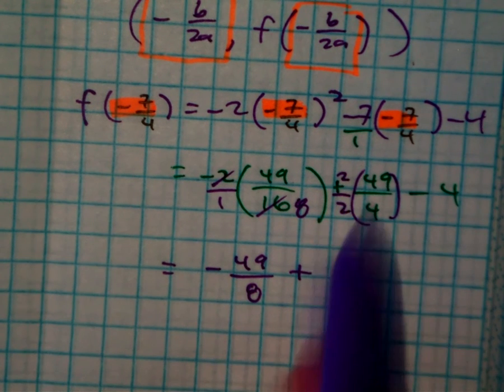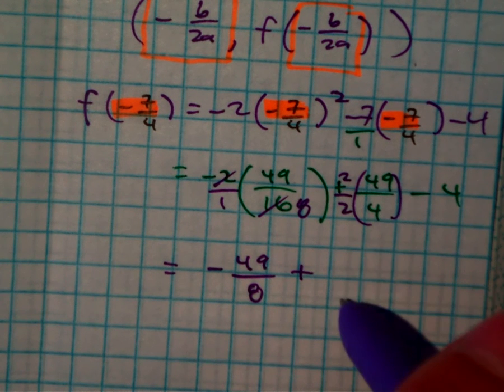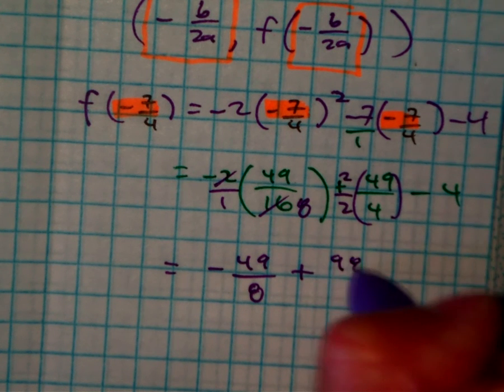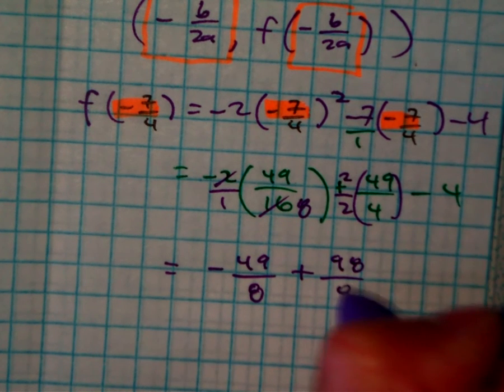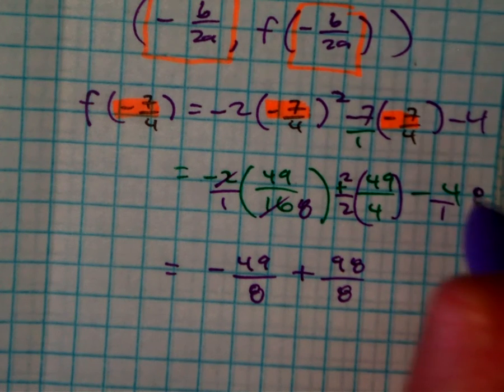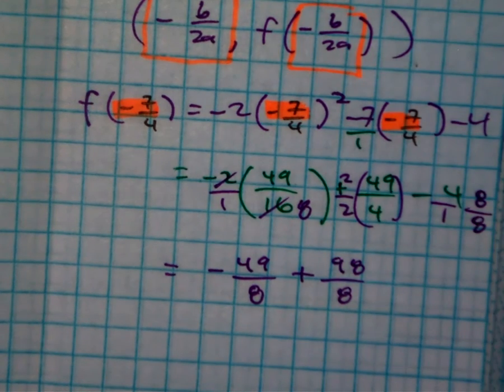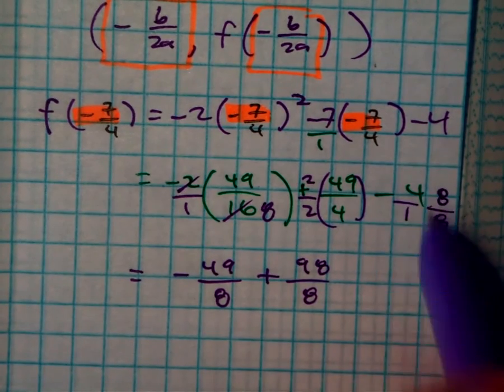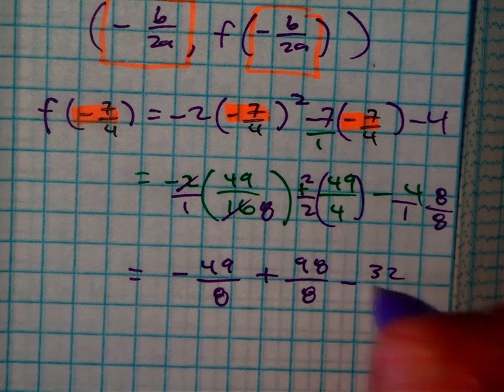And this will give us what? 2 times 49 is? 98 over 8. And I want this one to have a denominator of 8 as well. So negative 4 is equivalent to negative 32 over 8.